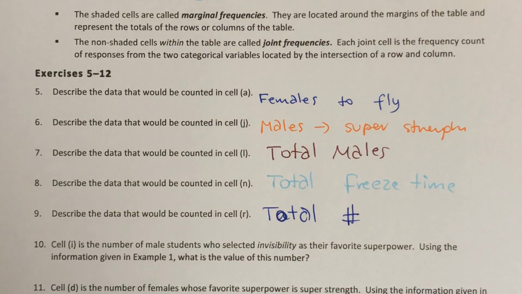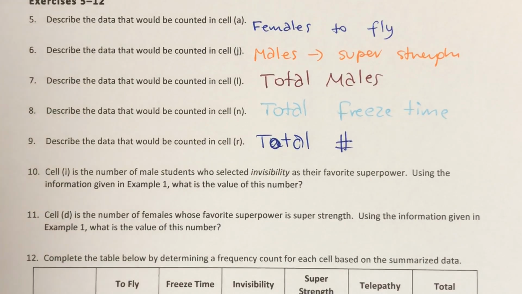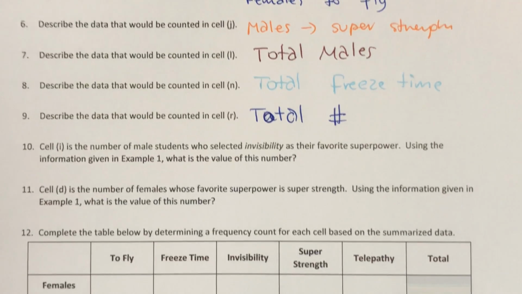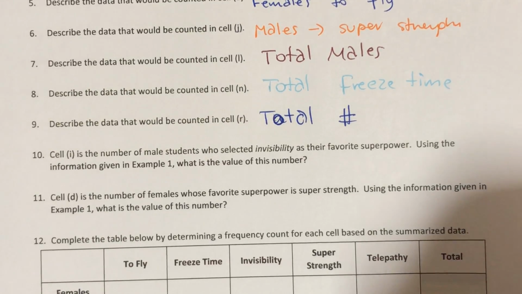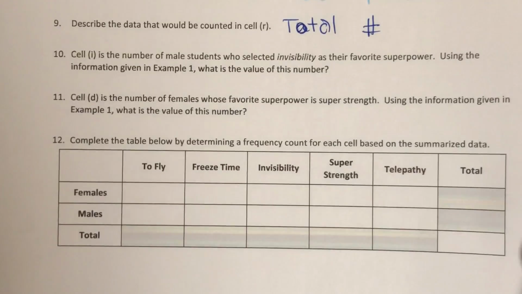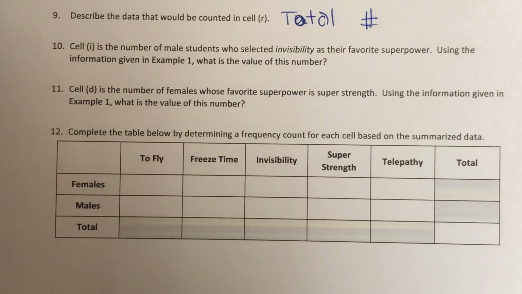Okay, and let's see. This is question 10. Cell I is the number of male students who selected invisibility as their favorite superpower. Using information given in example 1, what is the value of this number? And so on and so on. So what we do want to do is we want to complete the table looking at that example 1 that we just did, and with the description that we had right at the beginning of our notes.